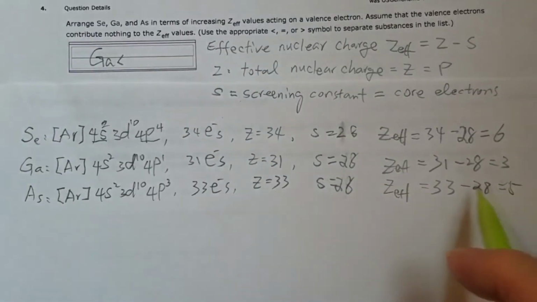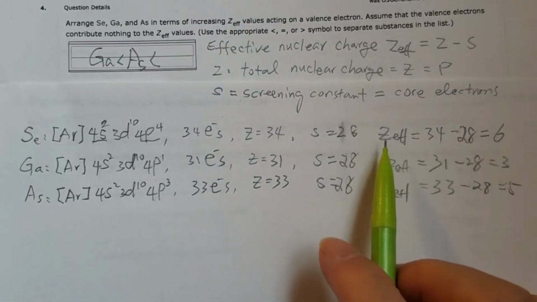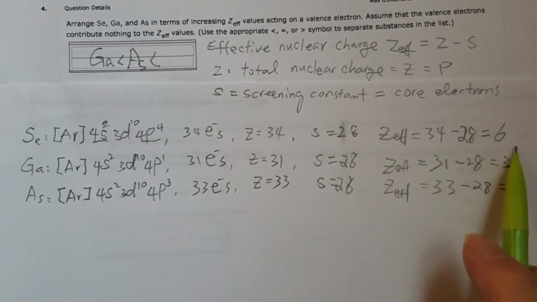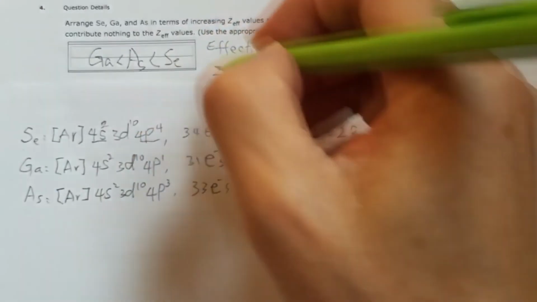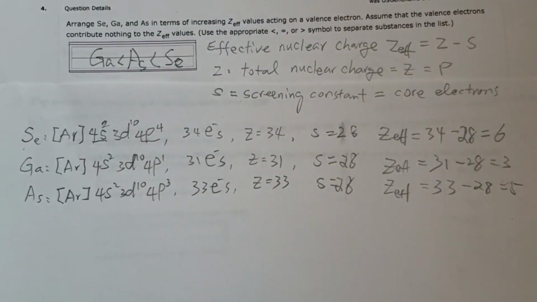The next one is 5, that's arsenic. And then the one with the largest effective nuclear charge is selenium, Se. Yeah, that's question number 4.